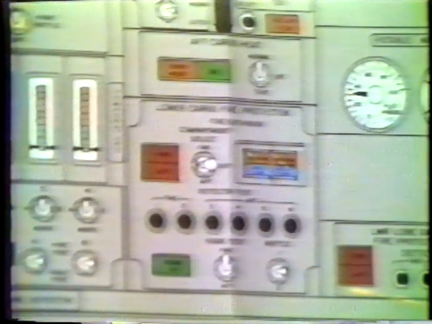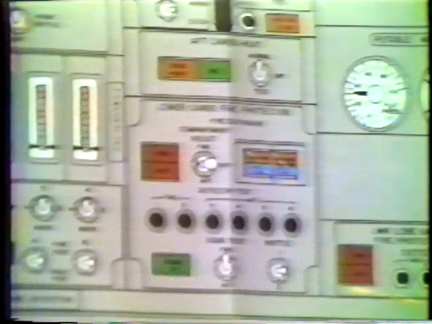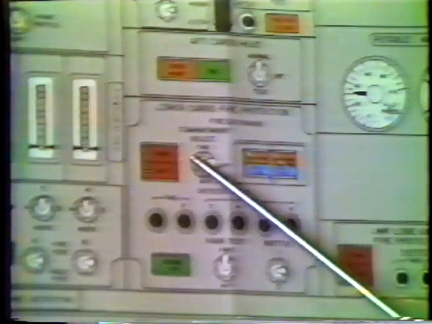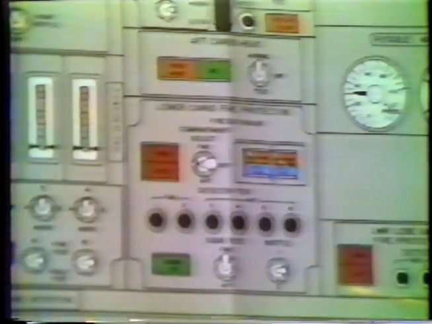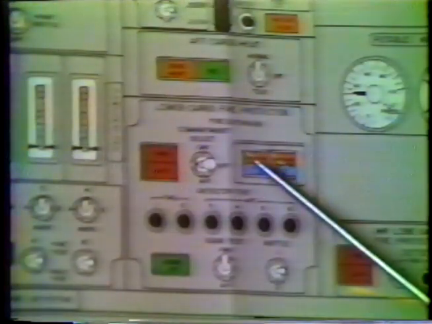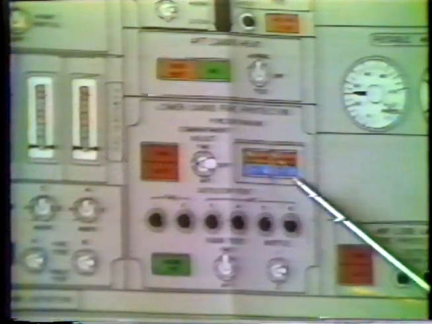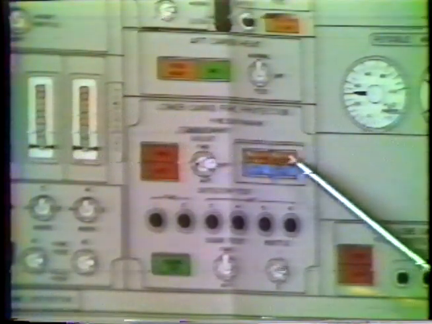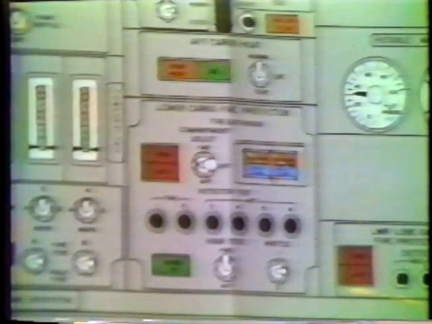If this should occur in flight, the forward cargo fire warning light will come on, but in addition, the discharge light for the forward cargo will come on without anybody pushing it. And this would indicate a thermal discharge of either one of the large or small bottles.